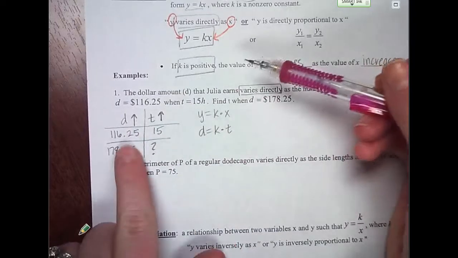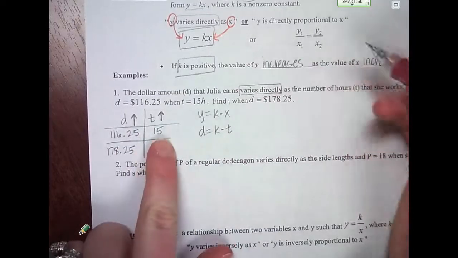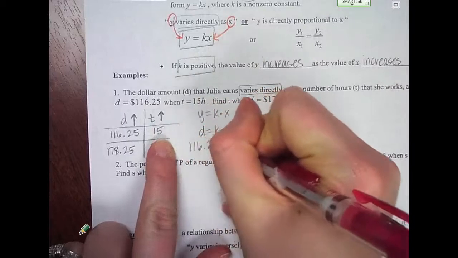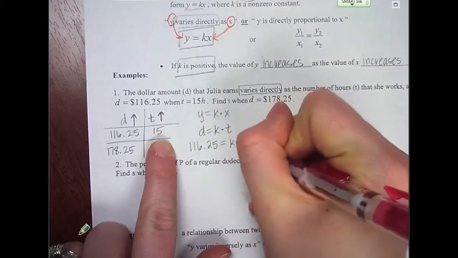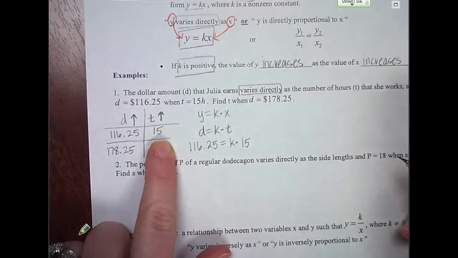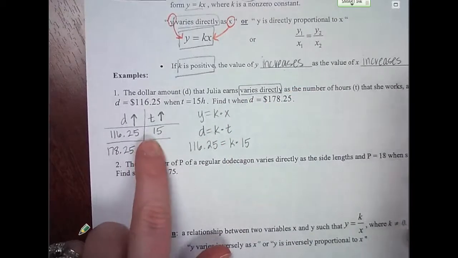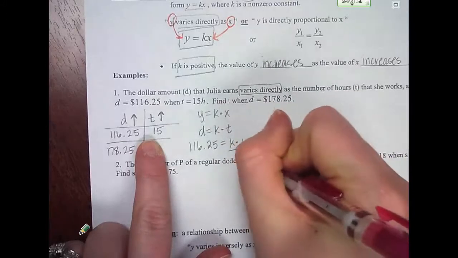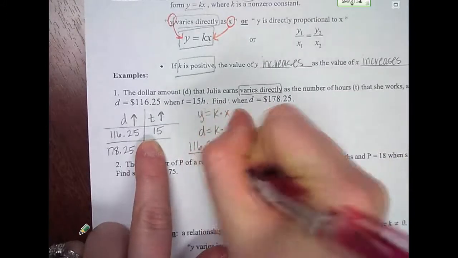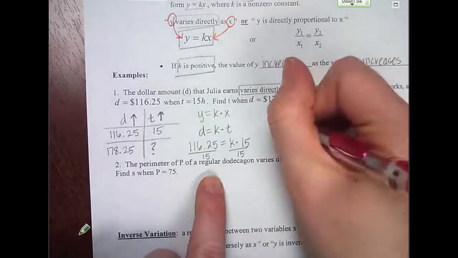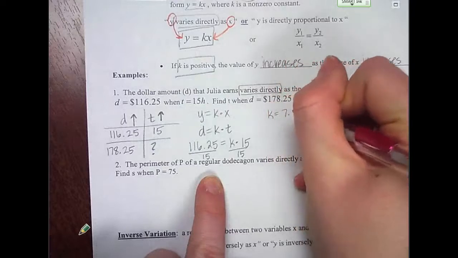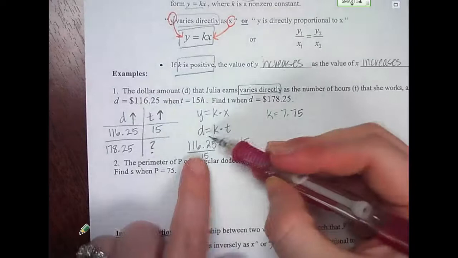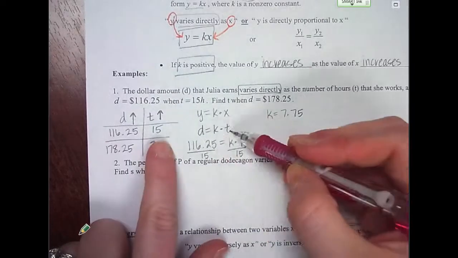So let's input our d and our t that we know. We know that she makes $116.25 when she works 15 hours. So I'm inputting the two givens, the two things that we know, and I want to solve for k. I'm going to divide by 15 on both sides. And when I divide, I find out that k equals 7.75. So we put in the original dollar amount and time to find k.